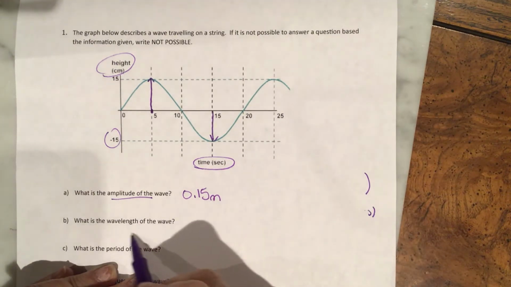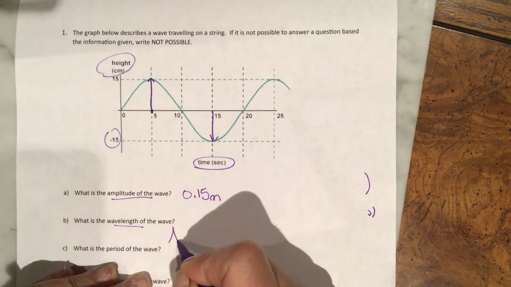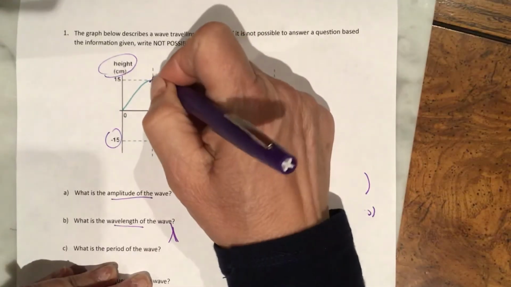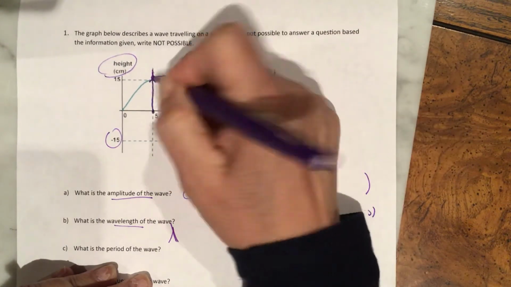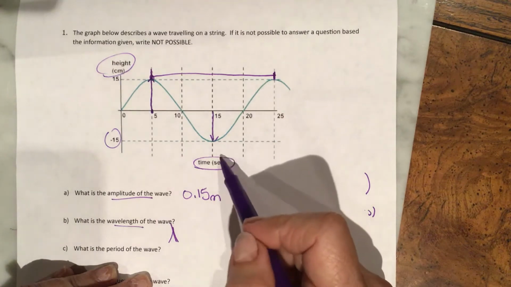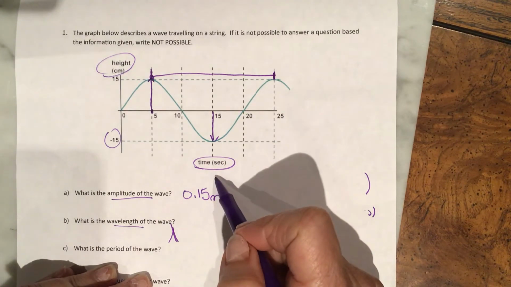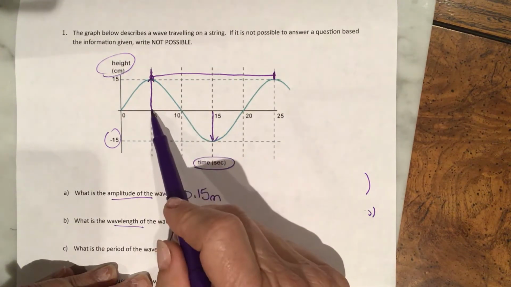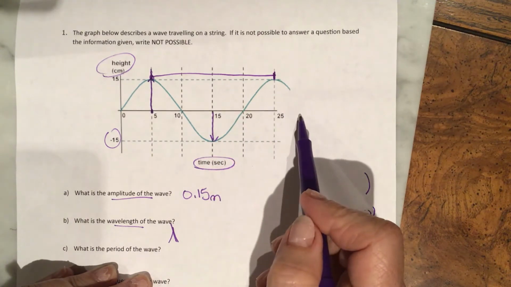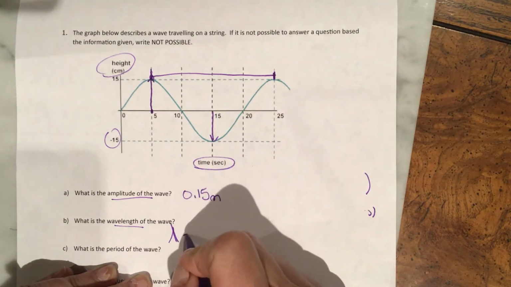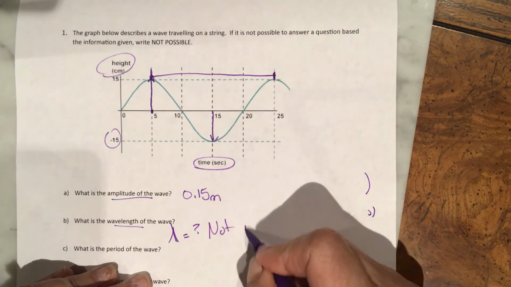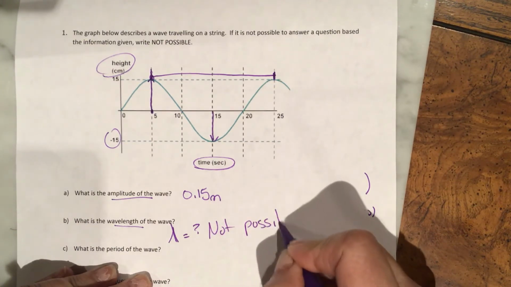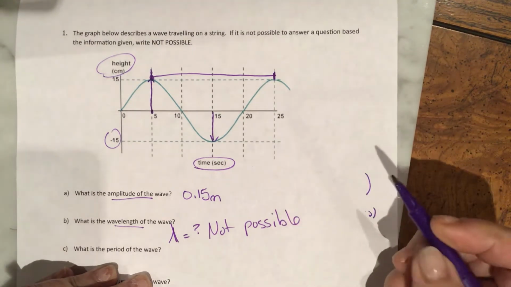They've asked us about the wavelength of the wave, and so normally what we do is we take the position from crest to crest or trough to trough, and we can read from the graph the displacement of the wave. But in this particular case, we don't have any displacement in the horizontal position, so I think we're going to have to say that it's not possible from this particular graph to figure it out.